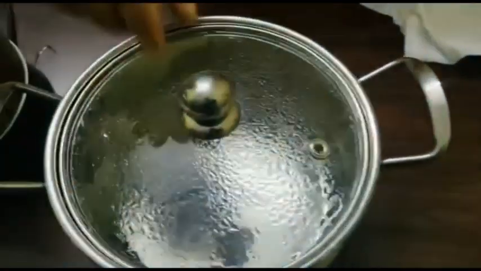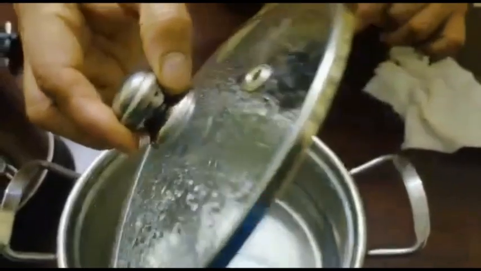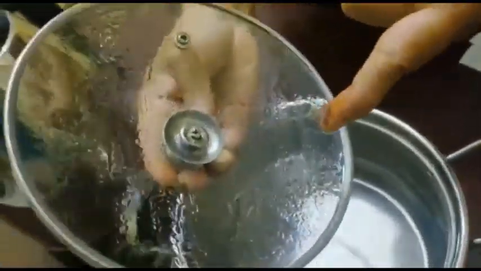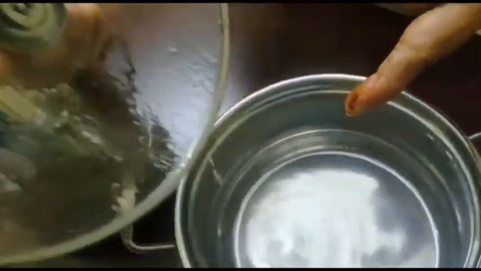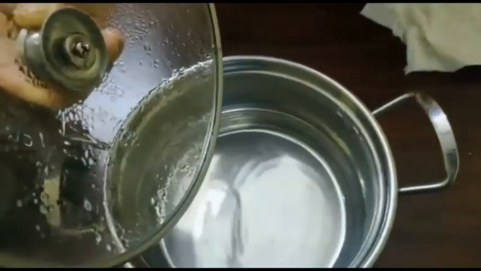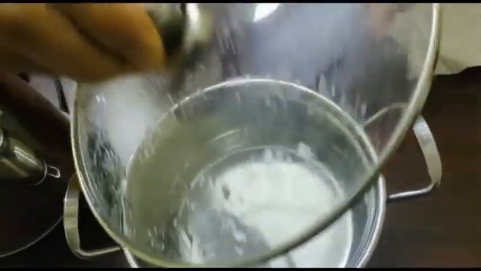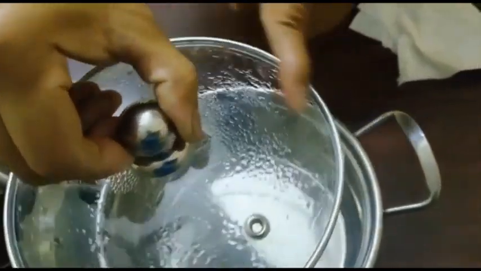Now come back to the previous one. We have kept the very hot water. Now I am just going to open the lid. What did you observe here, children? These are all water. Yes, water is formed. See, when this steam comes in contact with a cool temperature, it changes into water. So this process is called condensation. Are you able to see the tiny droplets now on the inside of the lid?